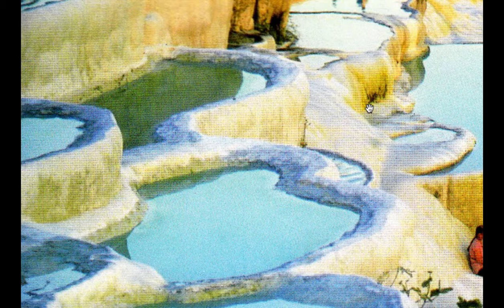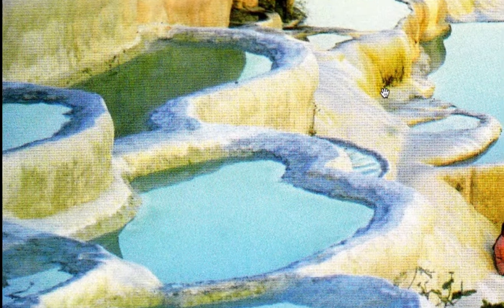Hot springs and geysers are surrounded by layers of mineral deposits created when warmer, mineral-rich groundwater comes to the surface and cools, depositing its minerals. These deposits form a rock layer called travertine, and are referred to as travertine terraces, as evident in this picture.